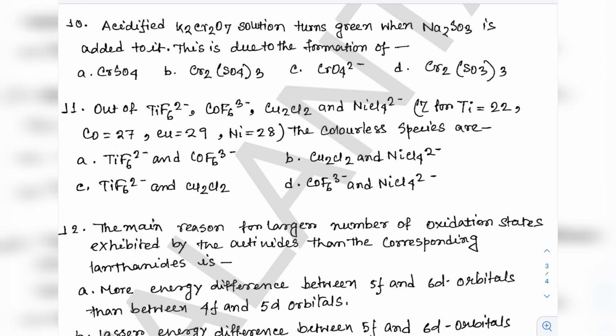This is due to the formation of Cr2(SO4)3, and chromium in +3 state generally shows green color. So B option is correct.